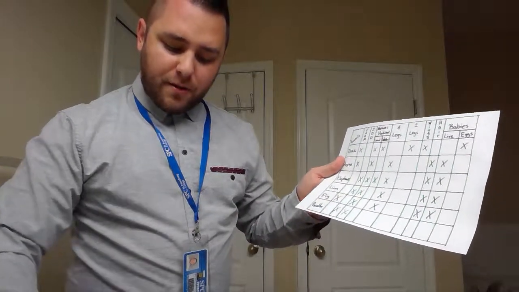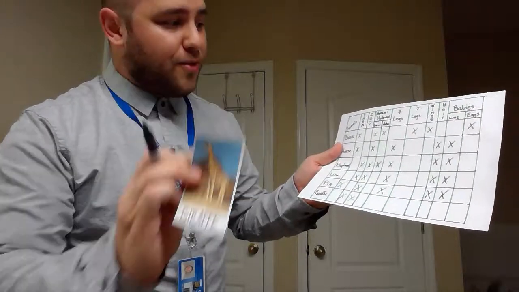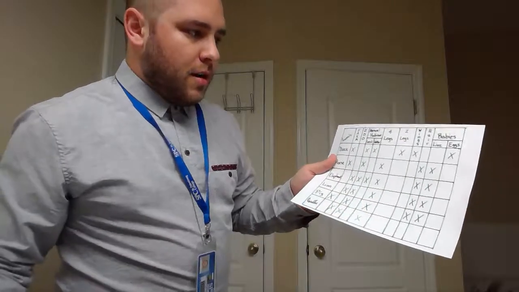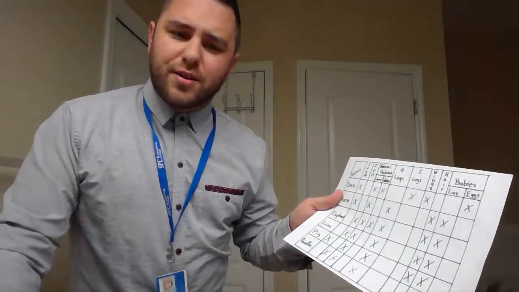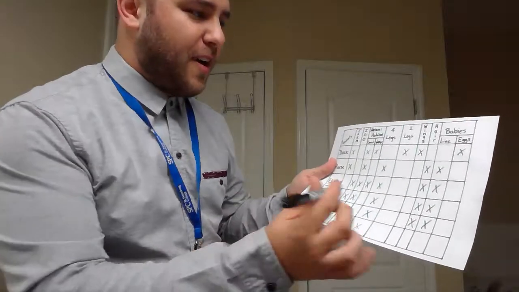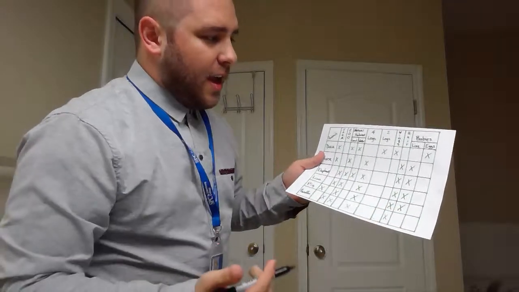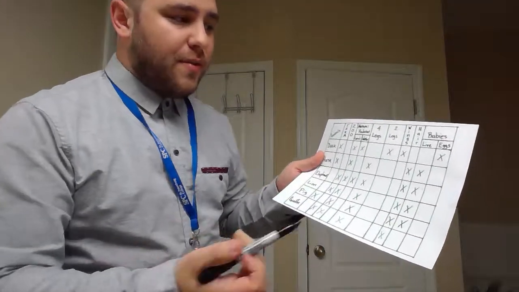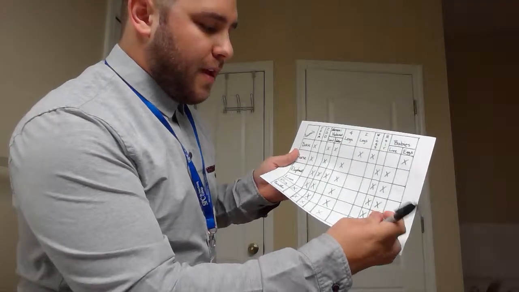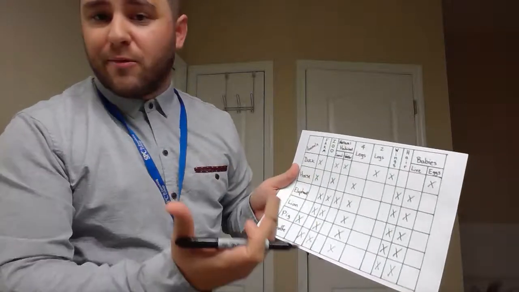Again, from this photo, you can see how many legs a giraffe has. So let's go ahead and mark that down. And how many wings does a giraffe have? Yeah, that's what I thought. None. So we'll mark an X under hair. And we know from other discussions as well that giraffes are not going to lay eggs. So they would give live birth. So essentially, that would be it.